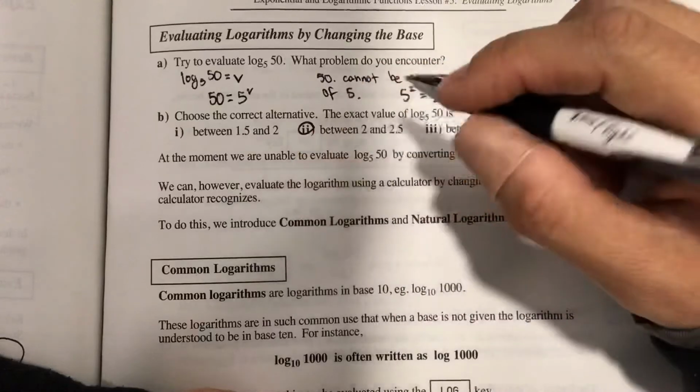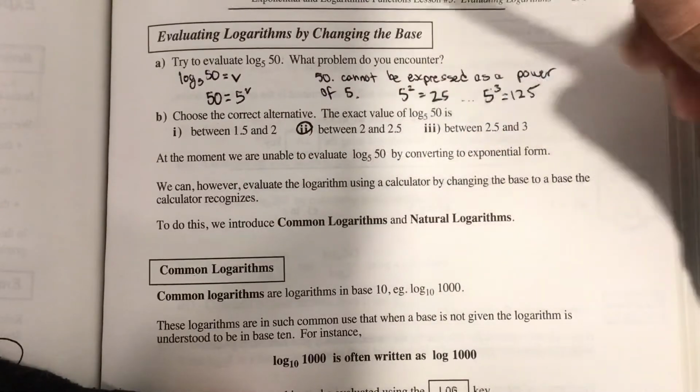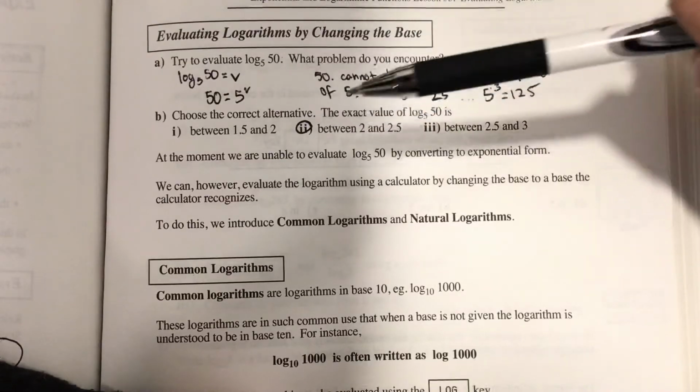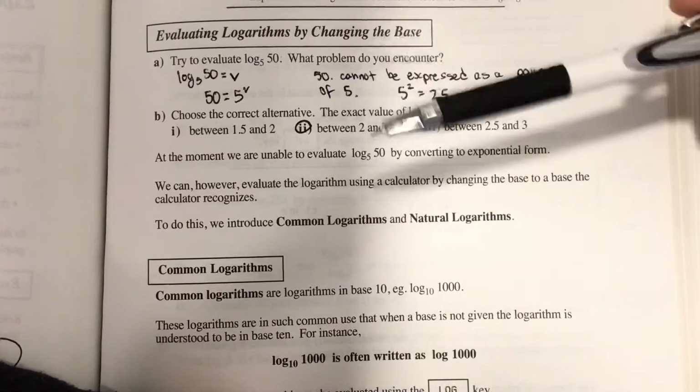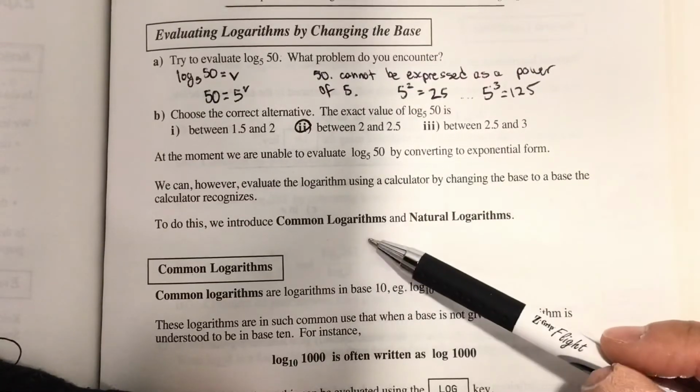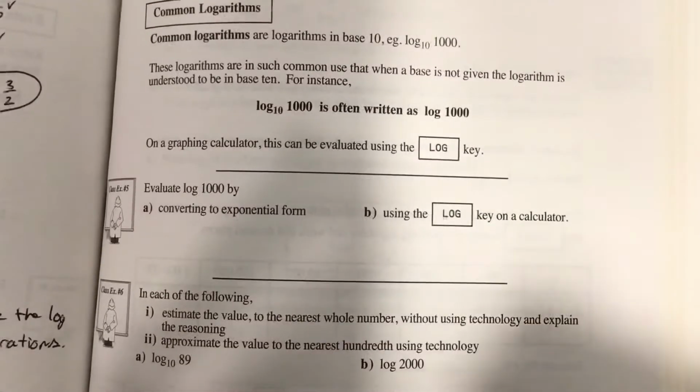Now, at the moment, we are unable to evaluate log base 5 of 50 by converting to exponential form, but we can use a calculator by changing the base to a base the calculator recognizes. And in order to do that, we're going to be using common logarithms and natural logarithms.